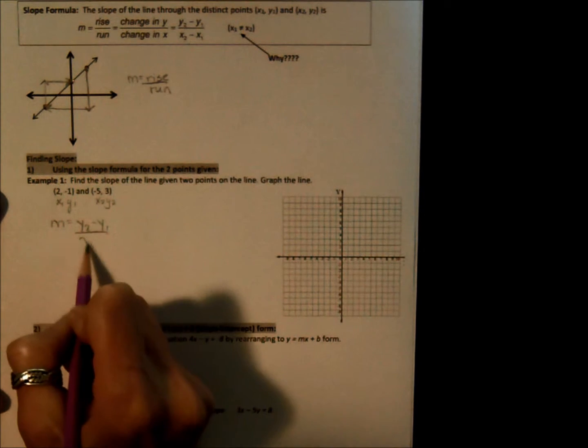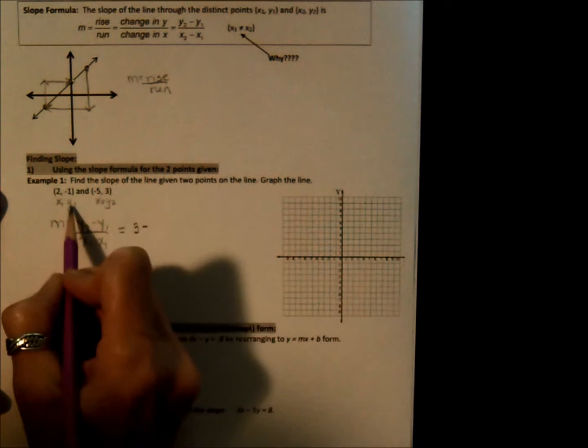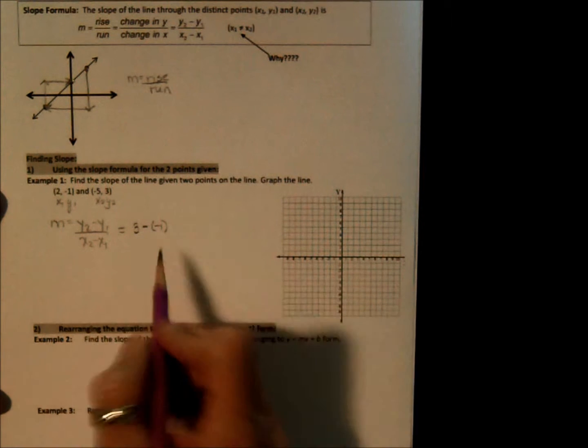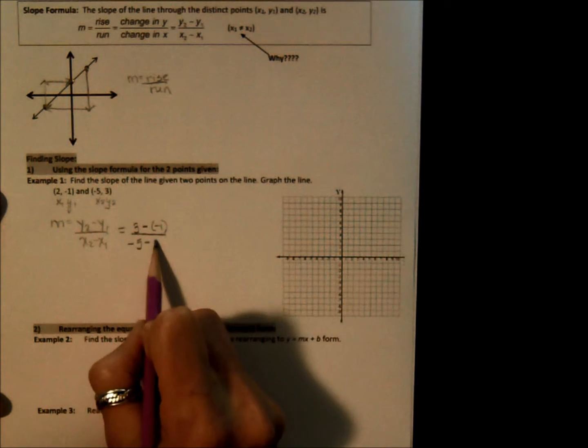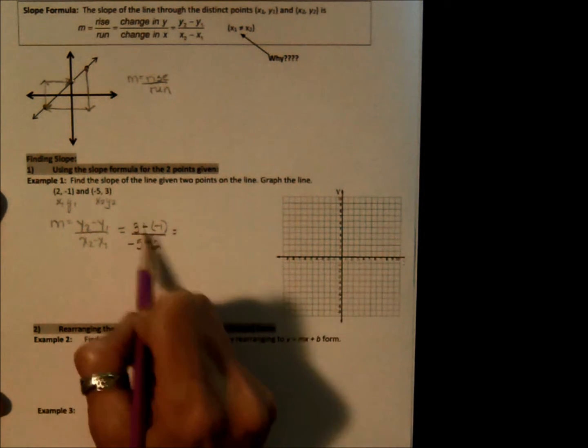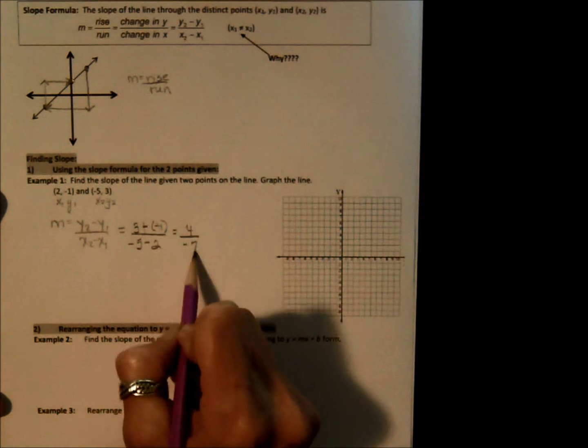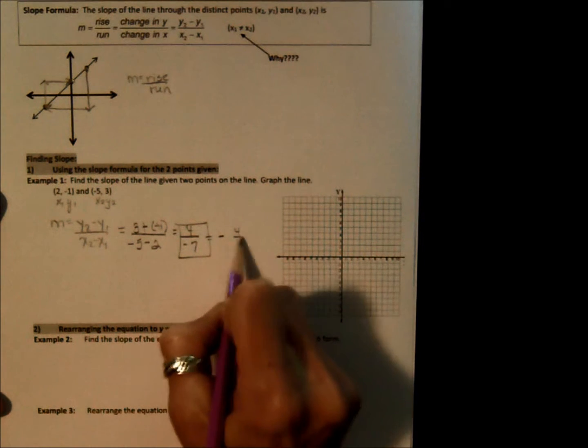I changed that light, it was a little bright. So let's take a look. The formula is y2 minus y1 over x2 minus x1. That would give me y2 is 3, take away y1 is -1, be careful with signs, over x2 is -5, take away x1 is 2. In the numerator, that gives me a 4 over a -7. So my slope, another way to say that, is -4/7.